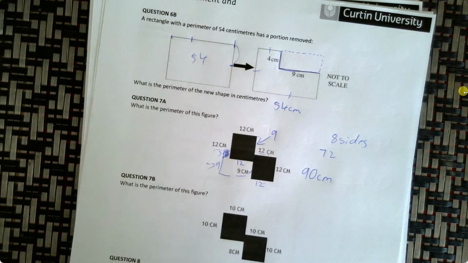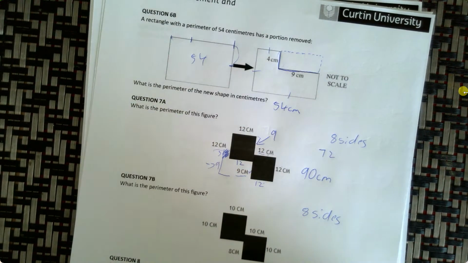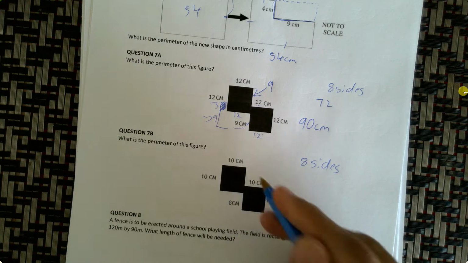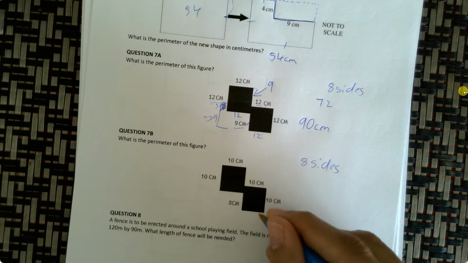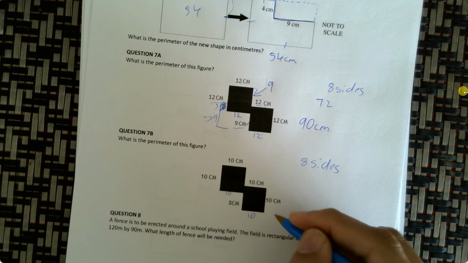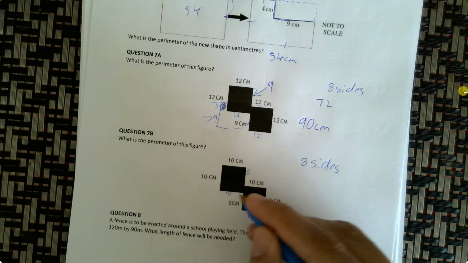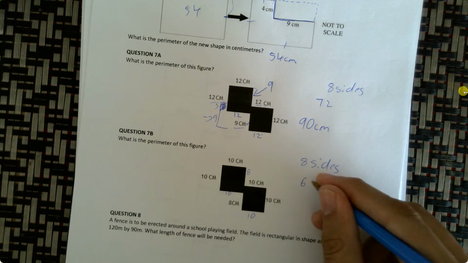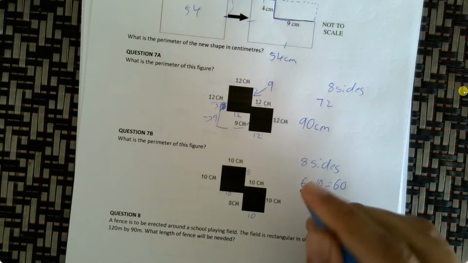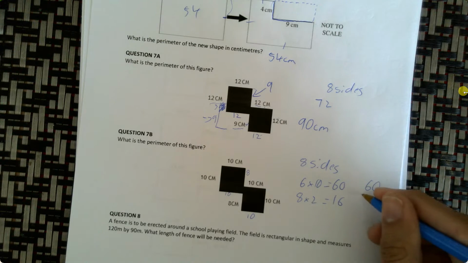Same thing goes for the next one. I've got 8 sides. And I've got 10, 10, 10, 10. This one down the bottom is 10. This one down the bottom is 10. This one on the side there will be 8. So 1, 2, 3, 4, 5, 6. 6 times 10 is 60. 2 times 8 is 16. Add them two together. Hopefully we know how to do that.